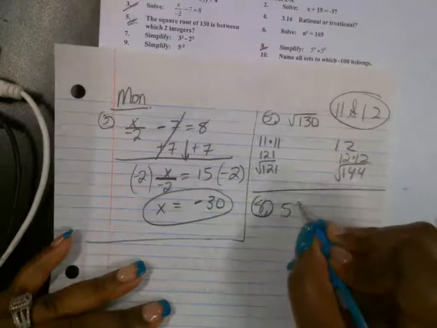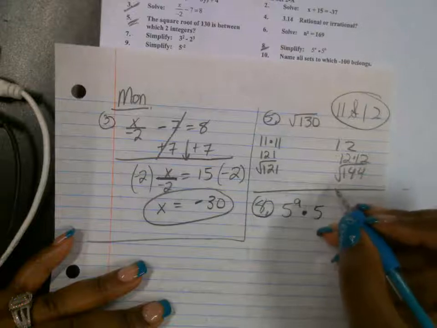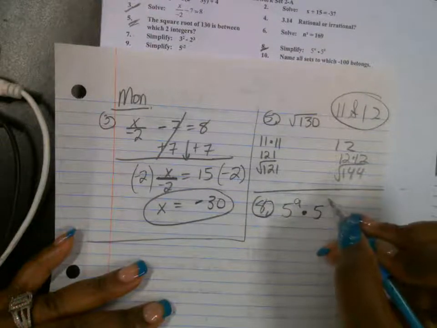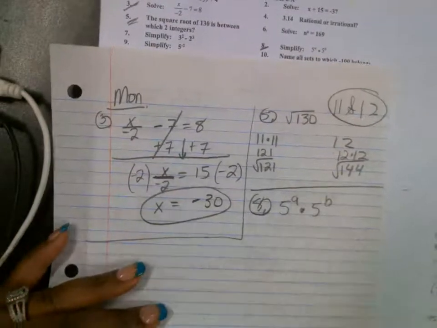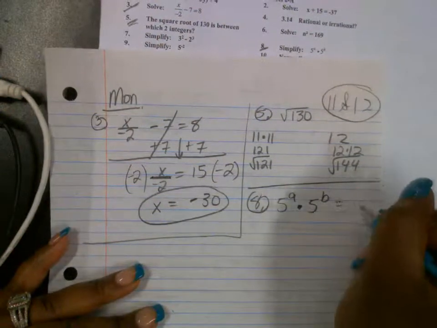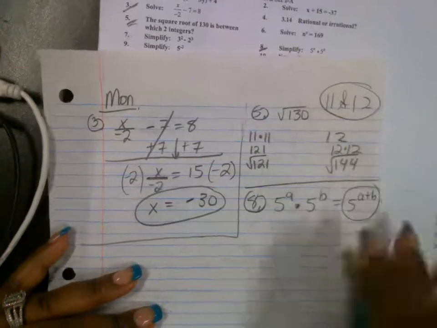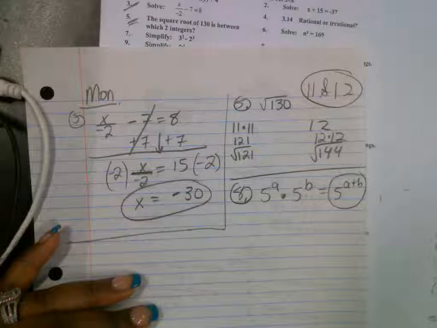5 to the a power, excuse me, I said it wrong, times 5 to the b power. If these bases are the same, what are you doing to the exponents? You're adding them. So that's a plus b. This is your answer. You just put 5 to the a plus b.